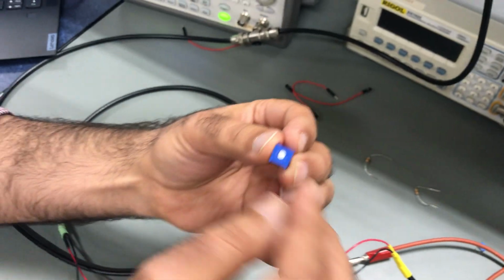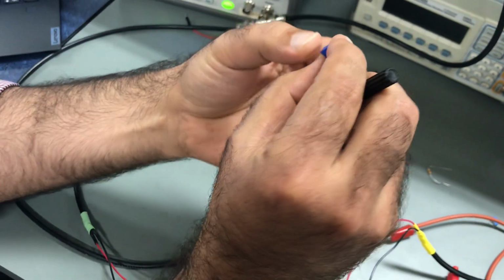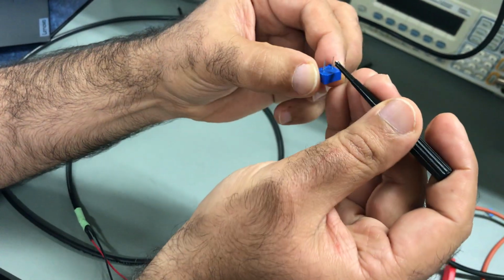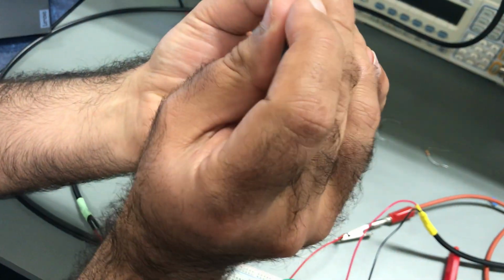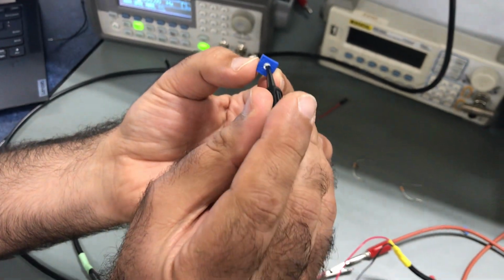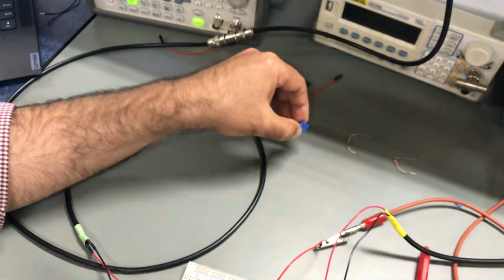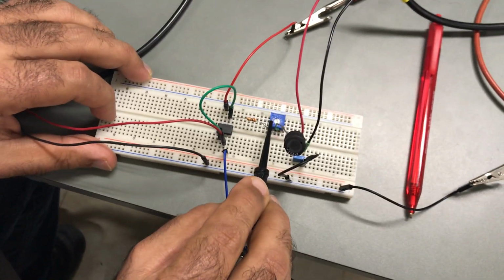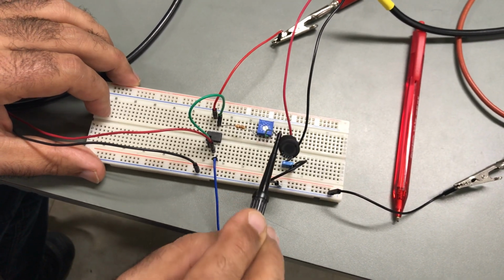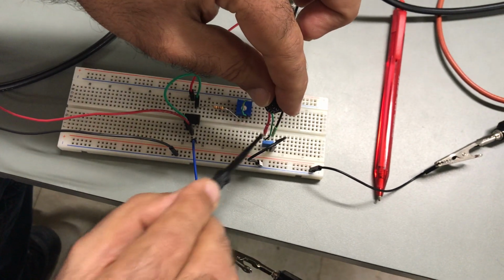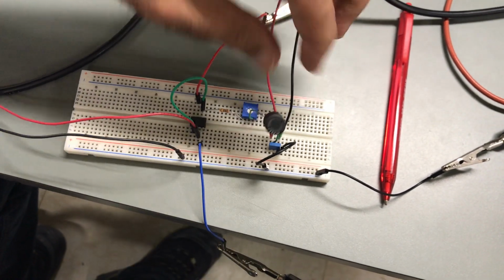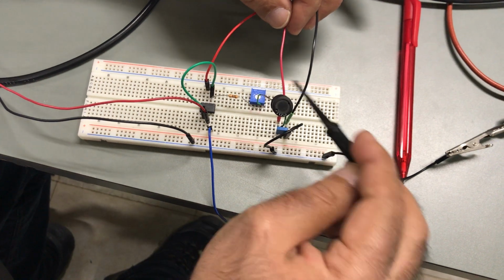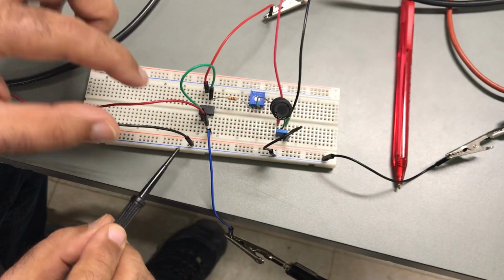This is the variable resistor that we are going to use. It has three different legs, but I'm using two of them, and I'm changing the value of the resistance by using this. I connected this resistor in series with the coil, in series with the capacitor. And I'm measuring the output across the oscilloscope, and this is my input.